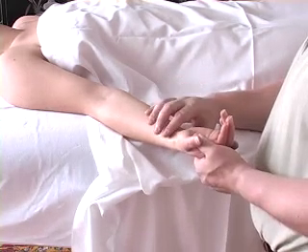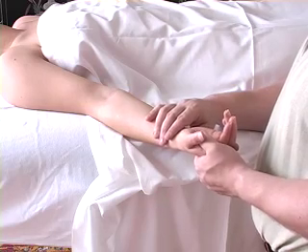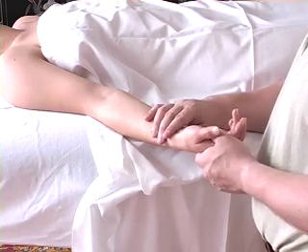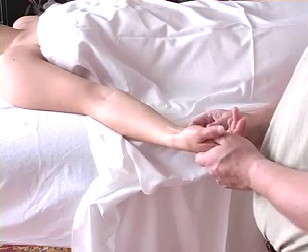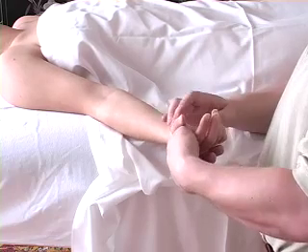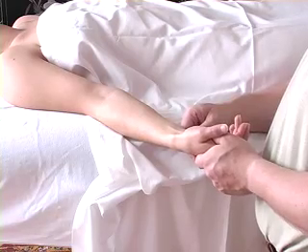So the action is flexion and adduction of the wrist. So it'll actually go like this then, okay? So adduction again, we'll bring it like this. So this is abduction. It's also radial deviation. Then ulnar deviation goes like this then.